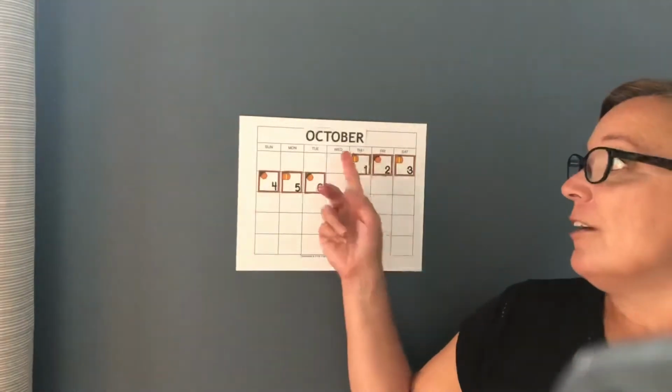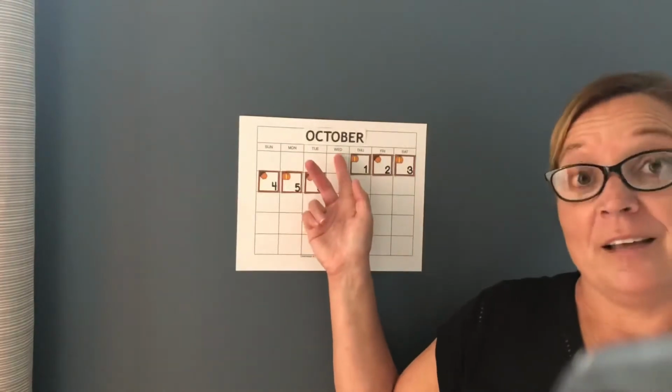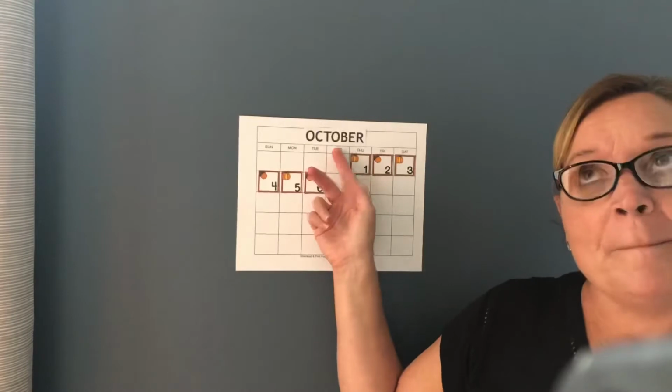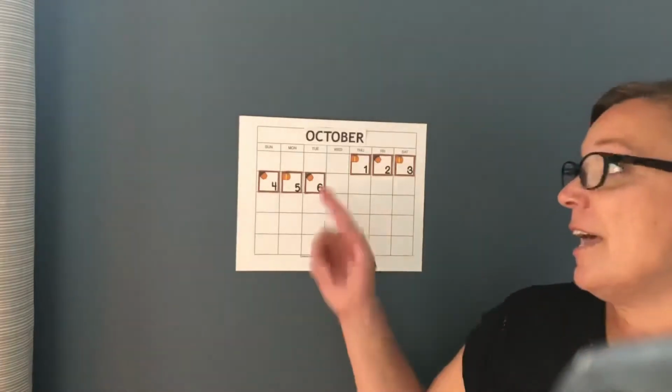You guys know this. So I'm going to point my finger right up here. This is my calendar I made for my house and I'm going to ask, what month is it? Who knows what month it is? If you said October, you would be right. Because remember we said goodbye September, hello October. October begins with the letter O.